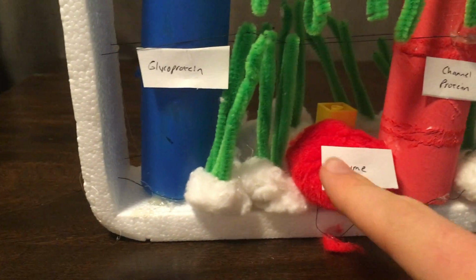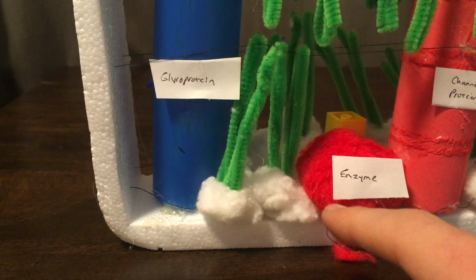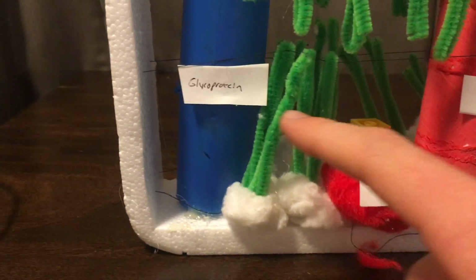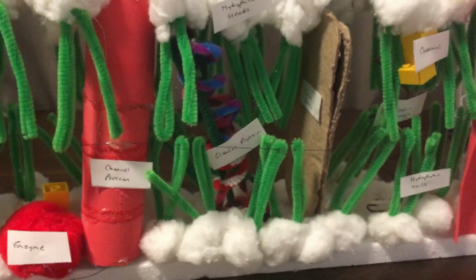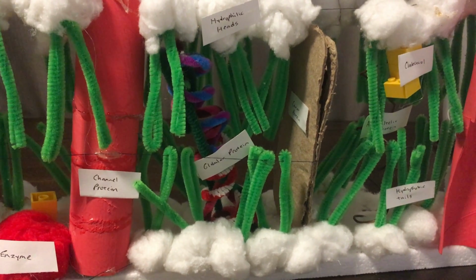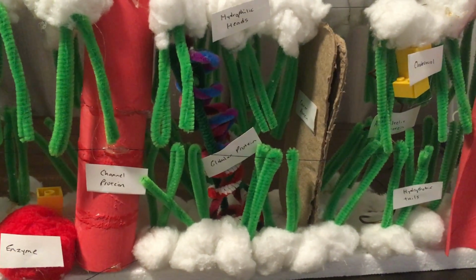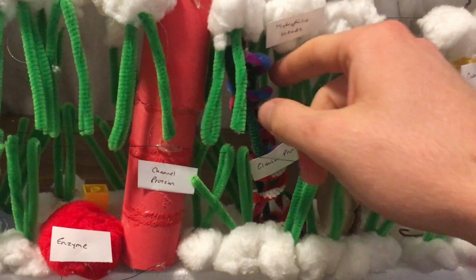Now, the reason the enzyme can cross over to the glycoprotein is because some signaling molecules are hydrophobic, so they can cross the fatty acid tails in order to bind. Now, the last two parts that we have in here are mainly just fun things. They're not needed in the cell membrane model, but they do help give it some variety.